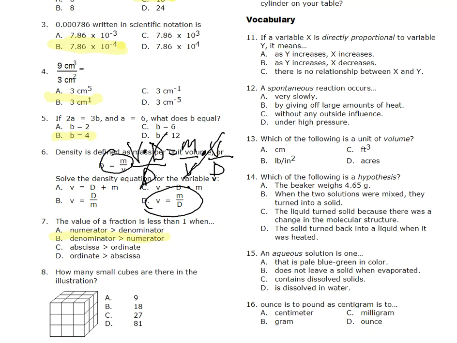So if the numerator is 2 and the denominator is 5, then the fraction is 2/5, and the actual value is 0.4, or less than 1. In number 8, the cube, they're asking you how many small cubes are there in the larger cube. Since it's 3 by 3 by 3, it's 27.